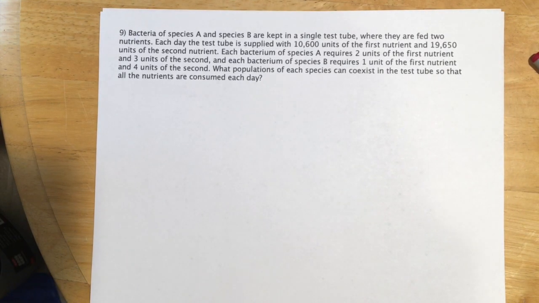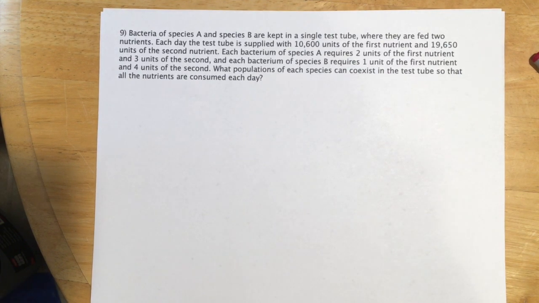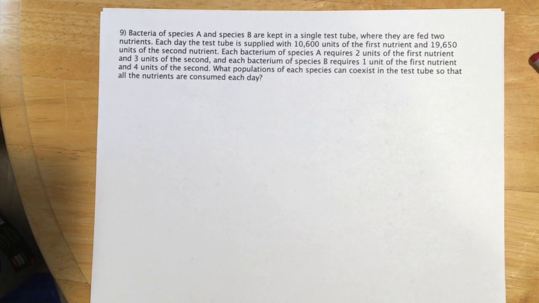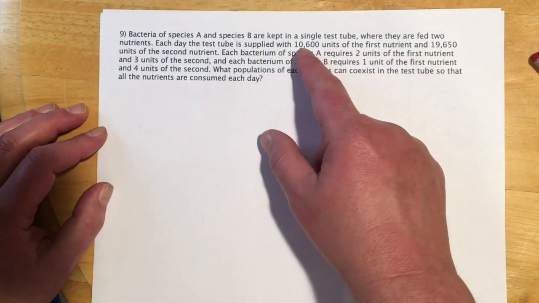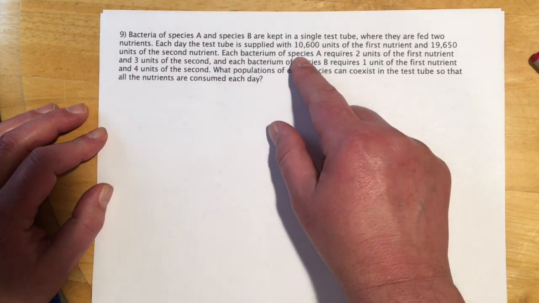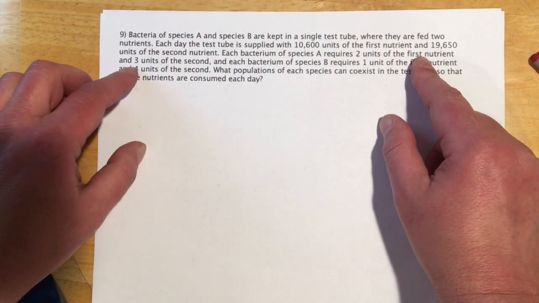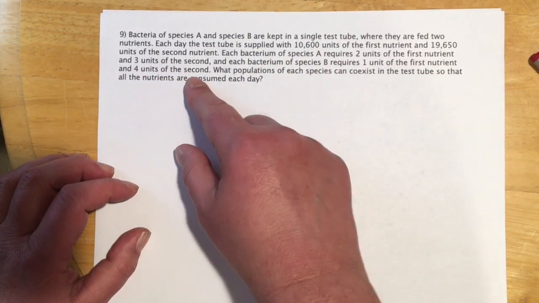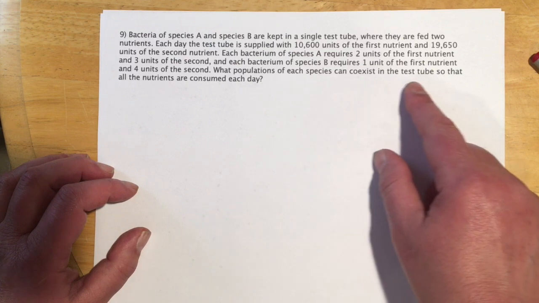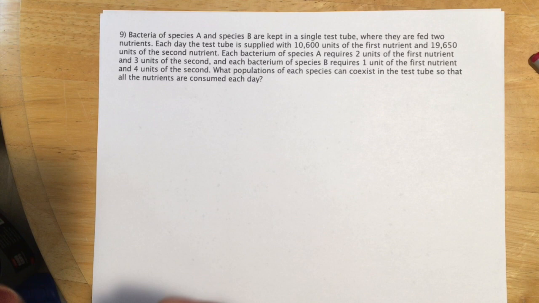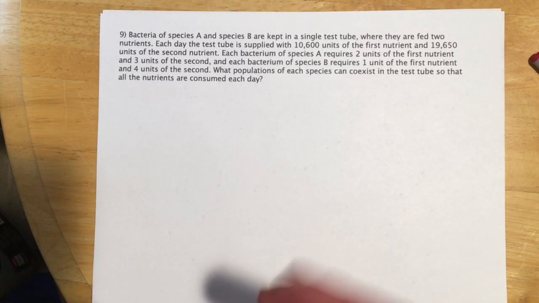Okay, so this last one has lots and lots of words. So bacteria of species A and species B are kept in a single test tube where they're fed two nutrients. Each day the test tube is supplied with this many of the first nutrients, that many of the second nutrients. Each bacterium A requires 2 of the first unit and 3 of the second. Bacterium B requires 1 unit of the first nutrient, 4 units of the second. What population of each species can coexist in the test tube so that all the nutrients are consumed each day? So try to figure out how many of each kind of bug we can throw in there so that they eat all the food provided.